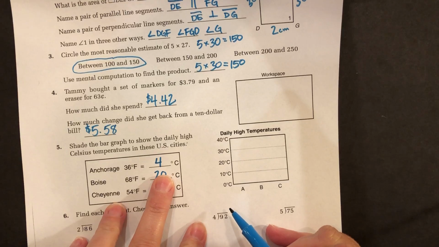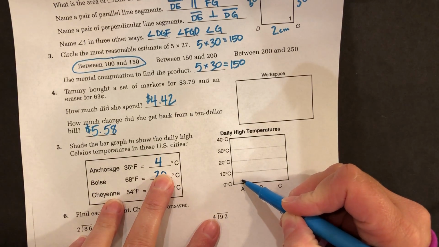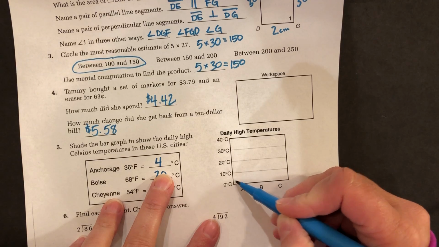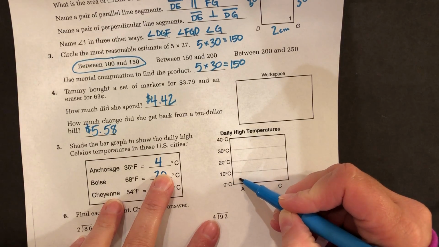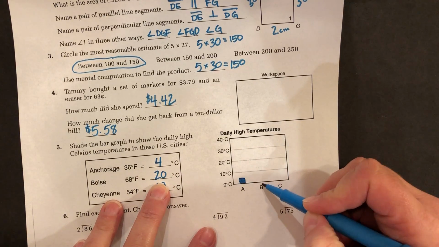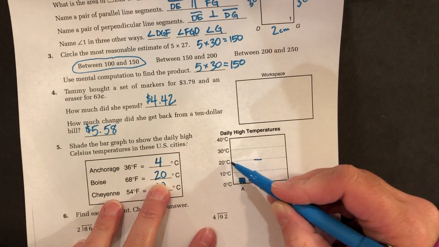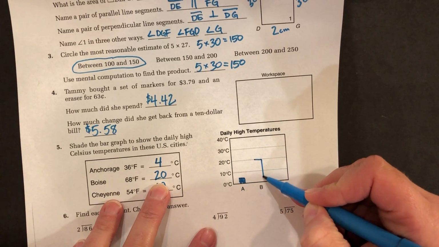So 4 degrees Celsius, Anchorage is 4. So 4, I've got 0 and 10, so we're gonna go almost halfway between, and we're gonna put a little bar going up, okay? 20 degrees Celsius, Boise, B for Boise. 20 degrees Celsius is right here.